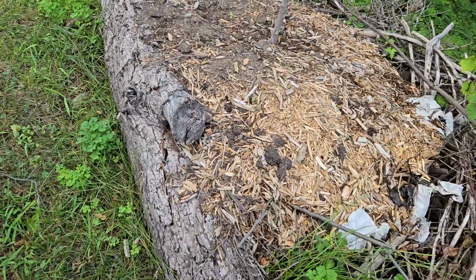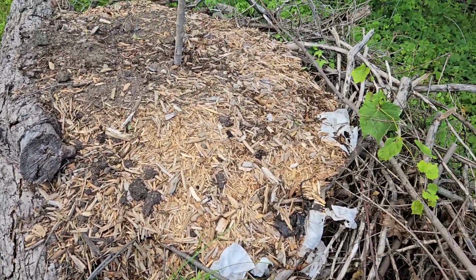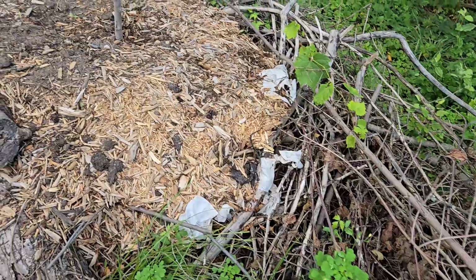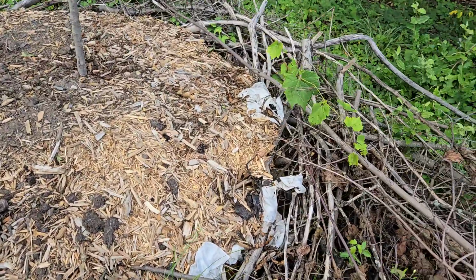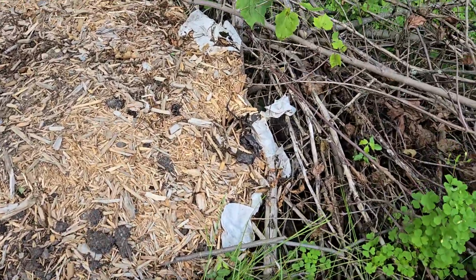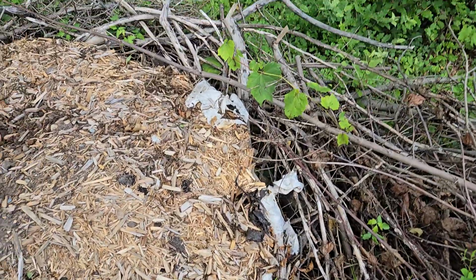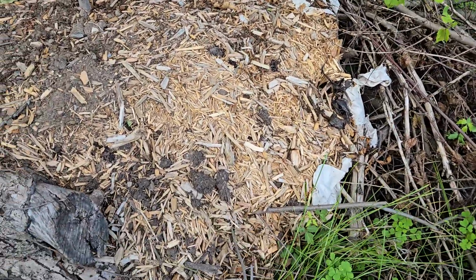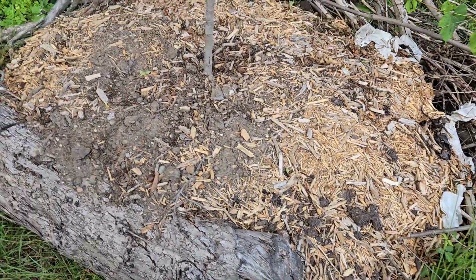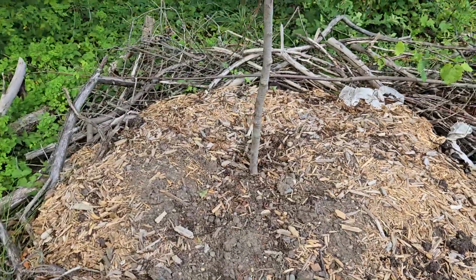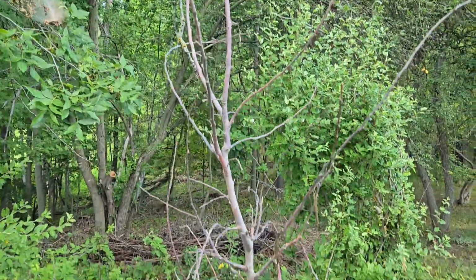So here's my log. The density, I think I've kind of explained how it gets built in. Any paper without any ink in it, cardboard boxes, those kinds of things go in here. Wood chips. The dirt around the fruit tree I put in.